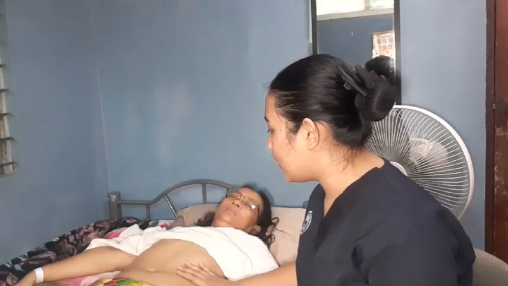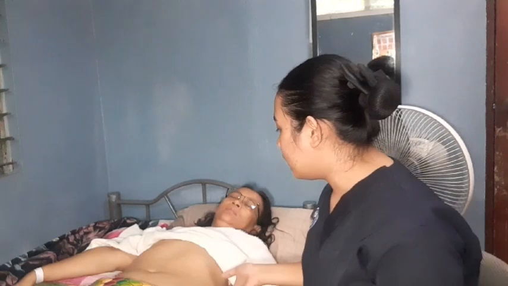The next thing that we're going to inspect here is the surface movement. In surface movement, we are looking for any peristaltic waves or any pulsations in the aortic area. As I'm inspecting my patient's abdomen, she has a slight pulsation of the abdominal aorta.